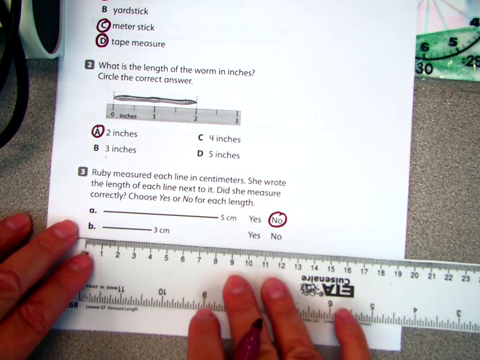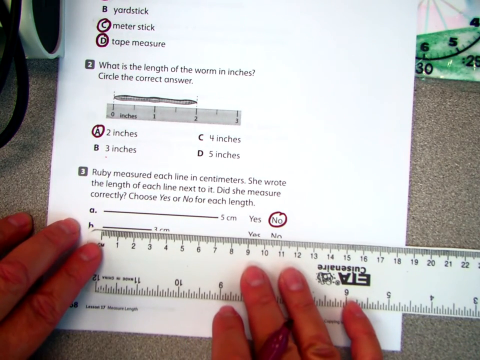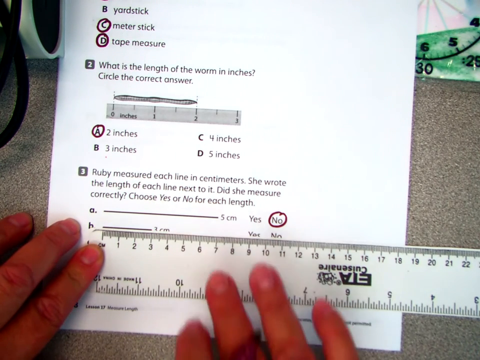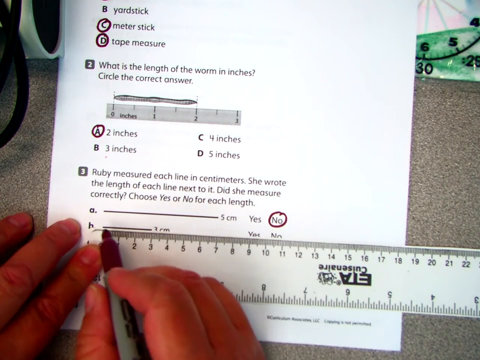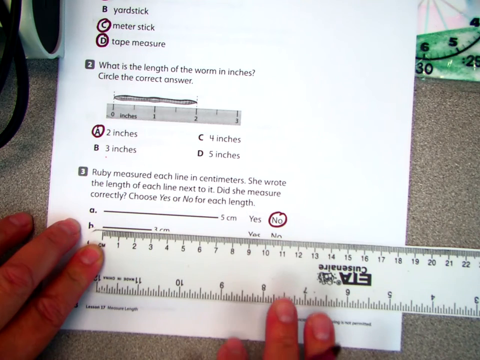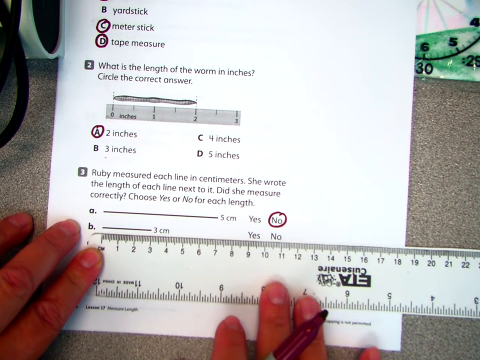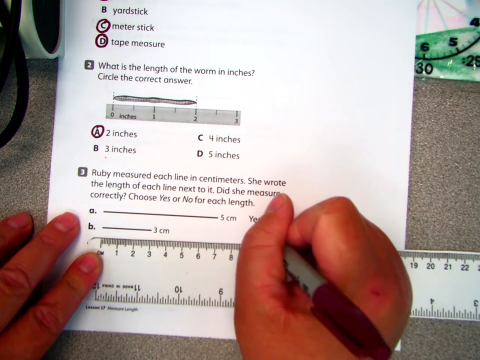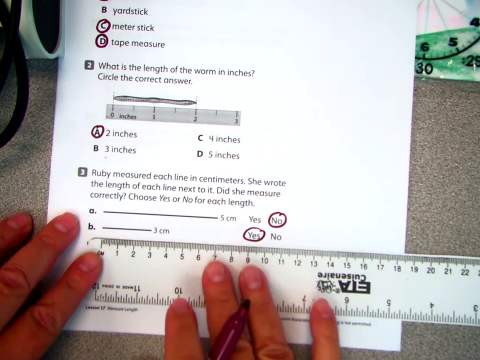Okay, let's look at B again. Make sure you're lining up the ruler properly and correctly, that it's on the 0. Alright. So there again, it's on 0. We look here at the end. It looks like it's stopping right on 3 centimeters. And that's what she has written also. So yes, this would be correct.